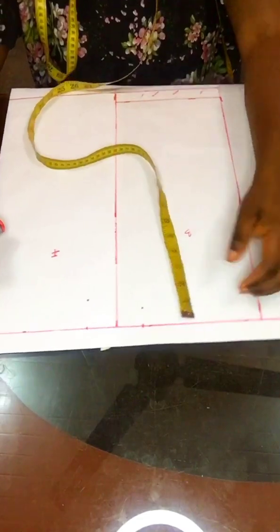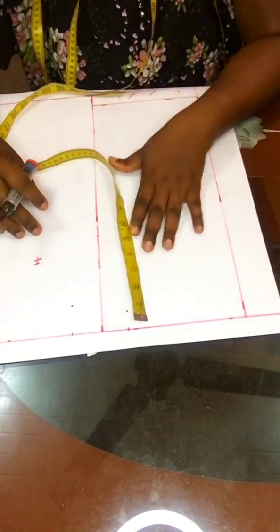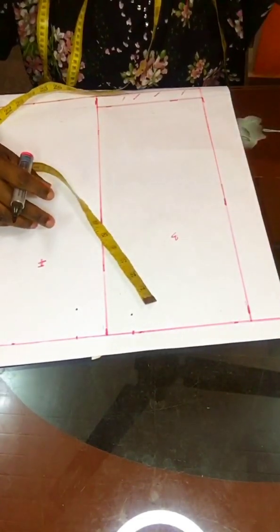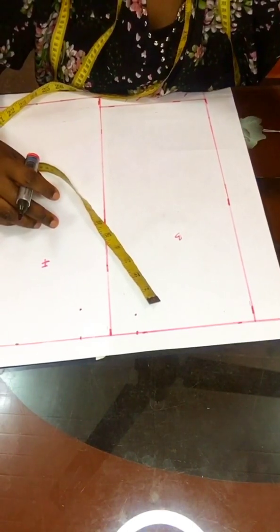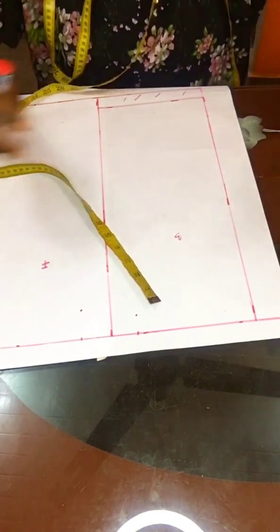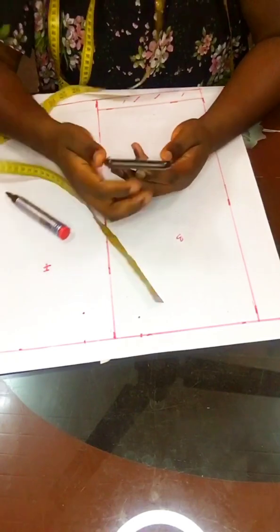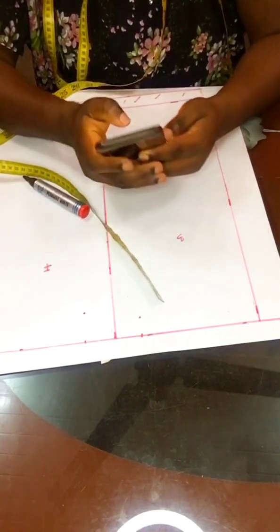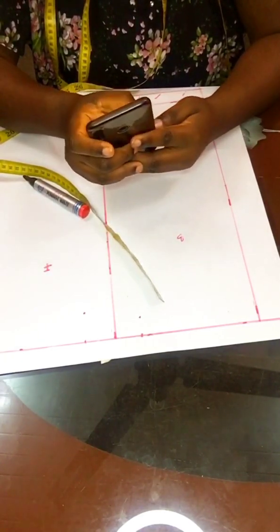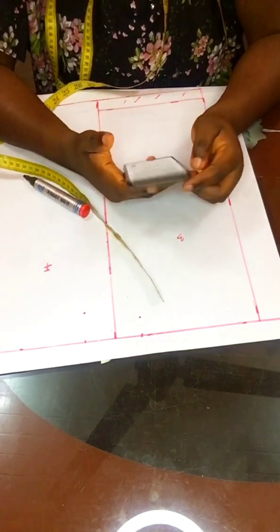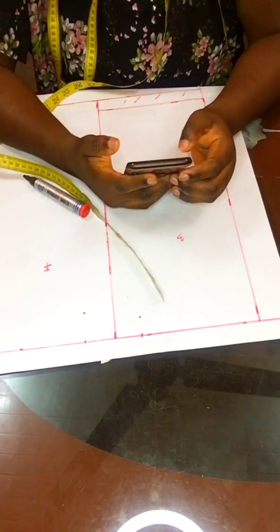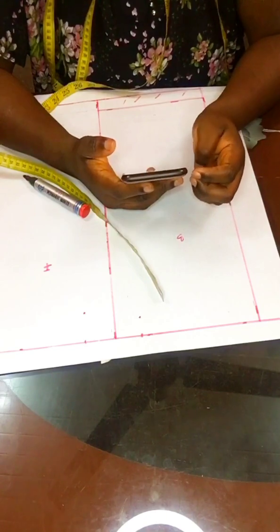Then the next thing we are going to do is to take our neck measurement. How are we going to calculate our neck measurement? Normally we do use 3 inches as standard for neck measurement, but that is not a constant.